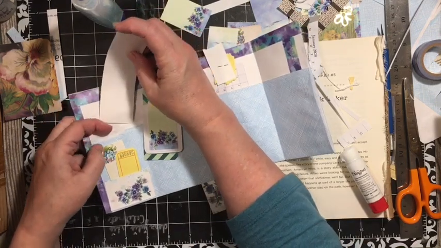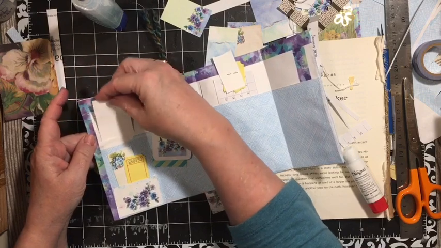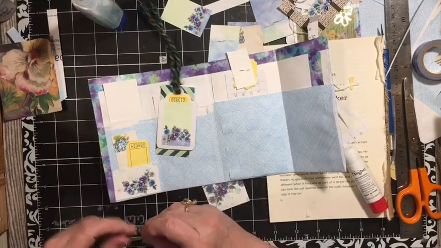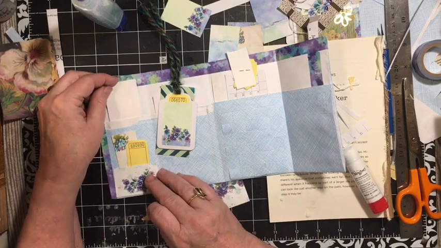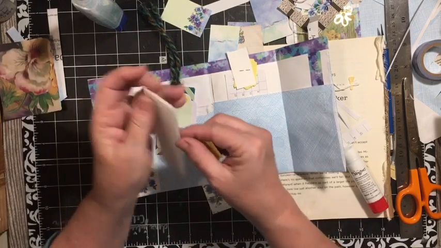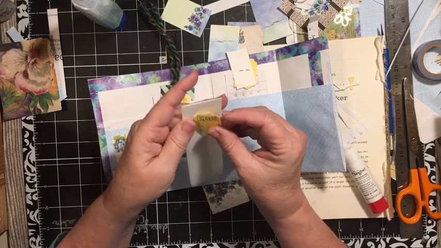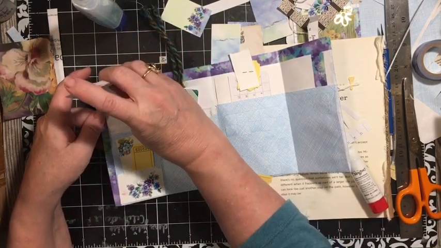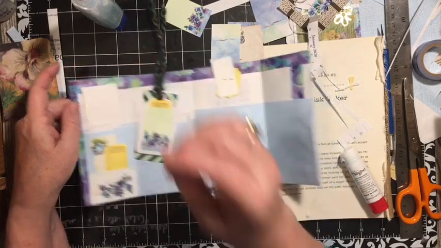Okay, so I think we'll just stick this right in here. And that just gives you some writing area. Go ahead and decorate that too if you would like. I'm going to go ahead and put that in there.